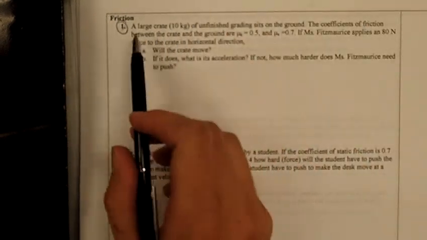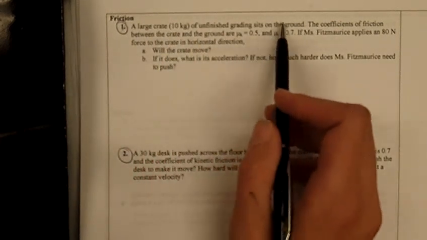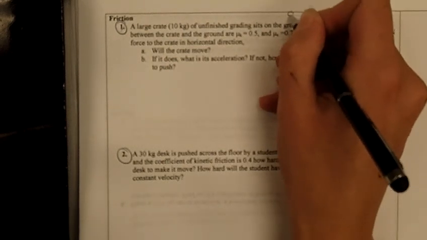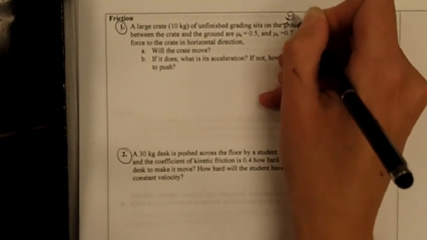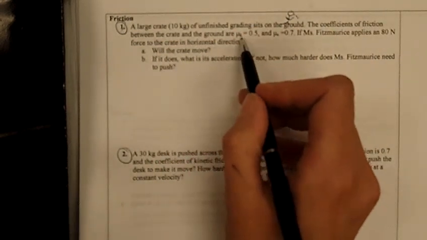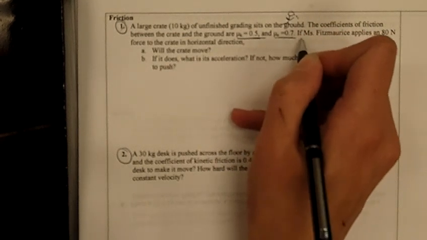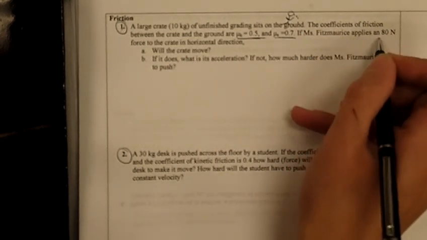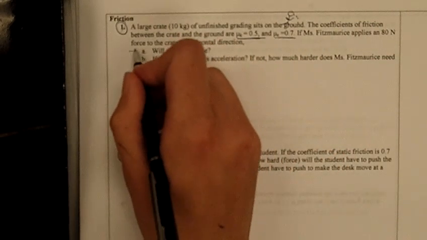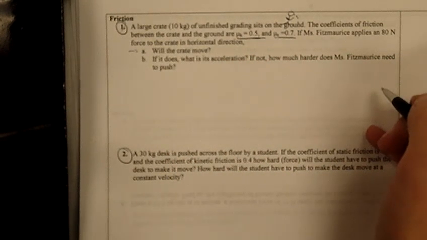Okay, so now that you've tried these, number 1 says a large crate of unfinished grating sits on the ground. This is me being sad about my unfinished grating. The coefficient of friction between the crate and the ground are mu k is 0.5 and mu s is 0.7. If Miss Fitzmaurice applies an 80 Newton force to the crate in the horizontal direction, A, will the crate move? And B, if it does, what is its acceleration?